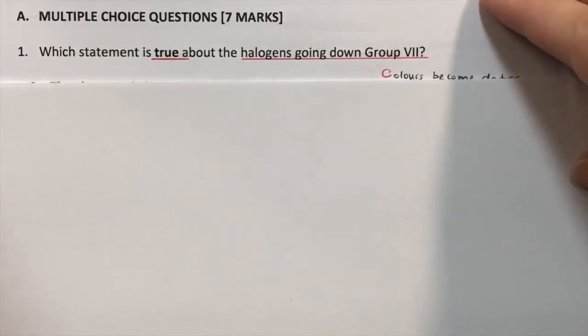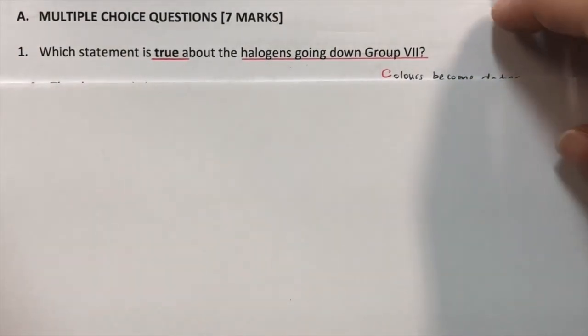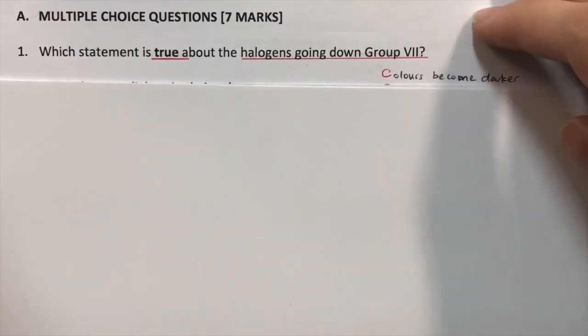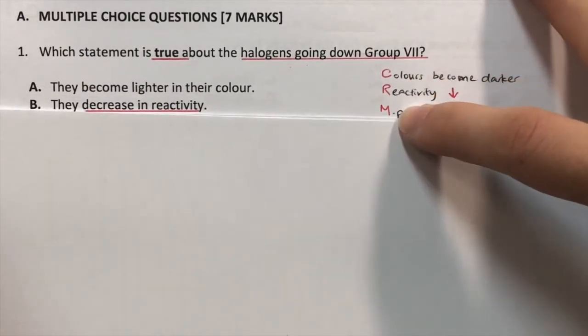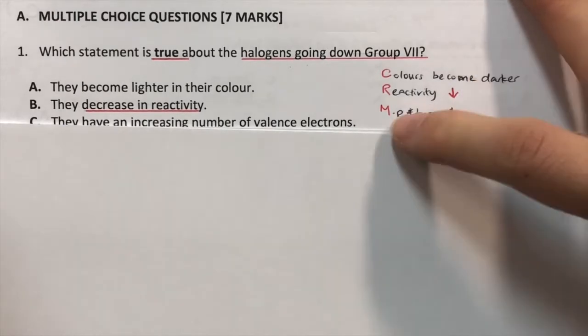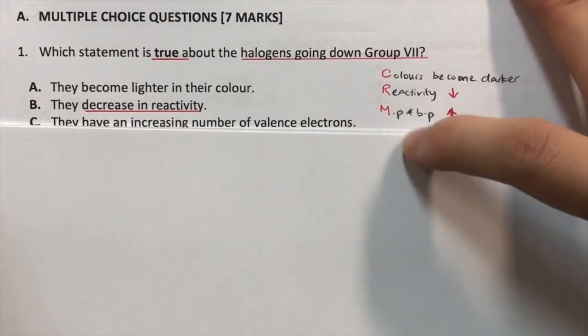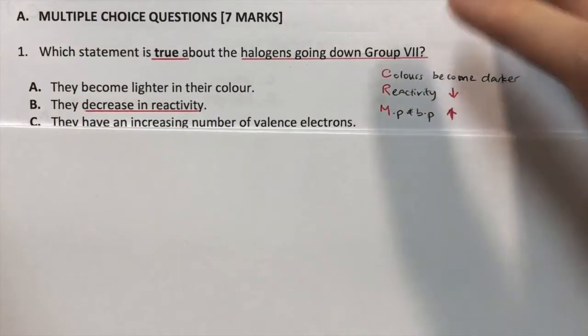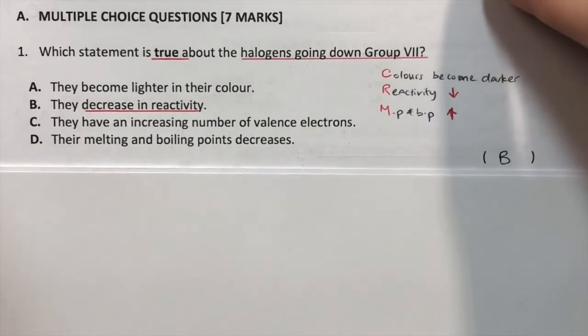Which statement is true about the halogens going down group 7? So we look at group 7, the trend is CRM, where colors become darker, reactivity decreases, and melting and boiling point increases. So therefore, the answer would be B.